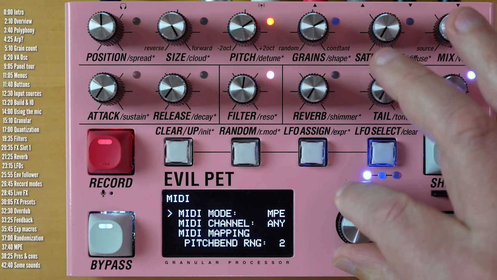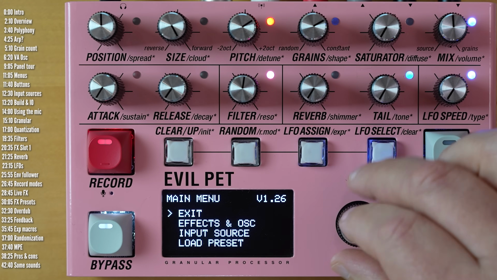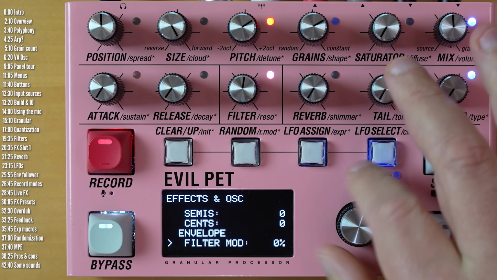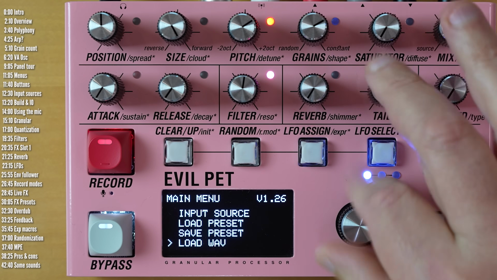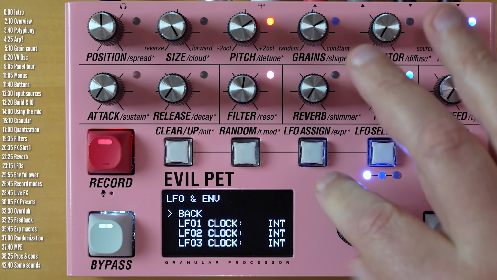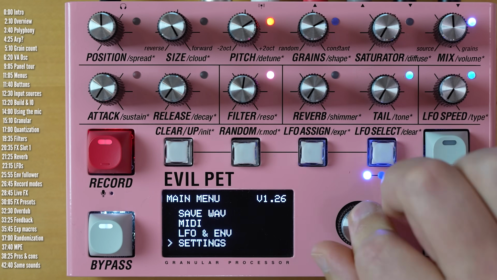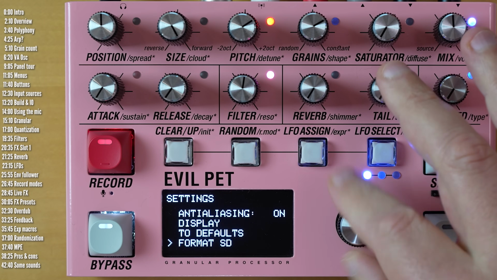And while we're going through the settings, I think we covered most of these. Remember, there are effect and oscillator settings. These are the two big menus, effects and oscillators. And then when you want to configure the LFOs and envelopes, that's in here. And when you want to configure miscellaneous settings, you'll find those here.